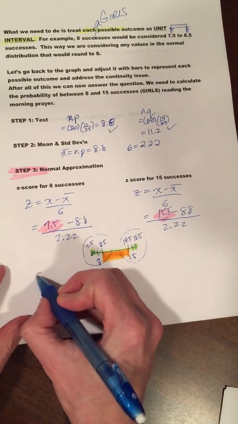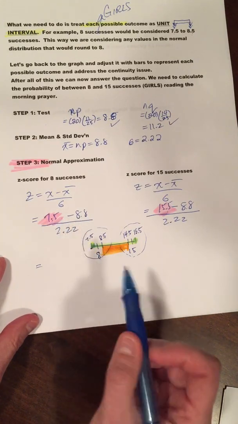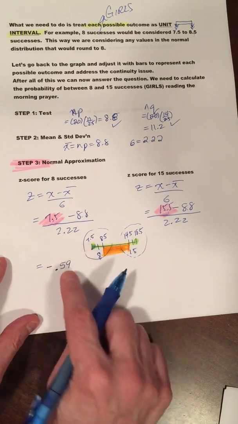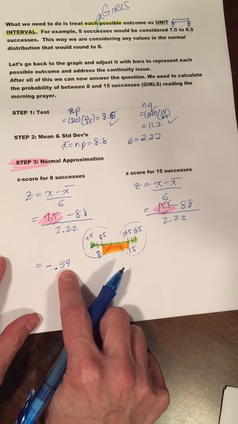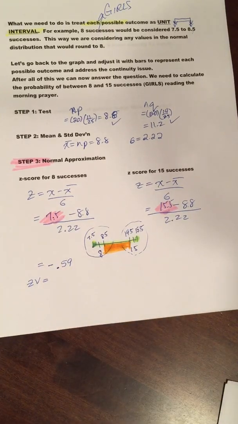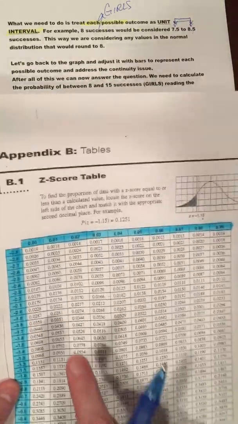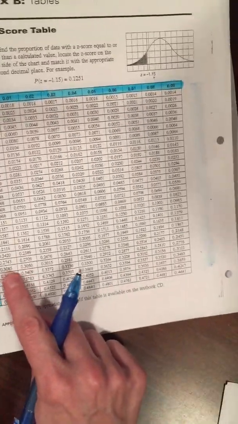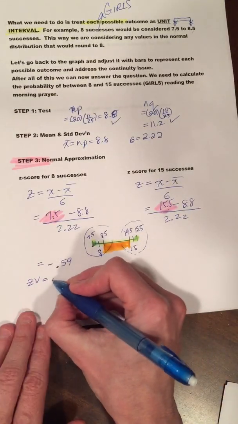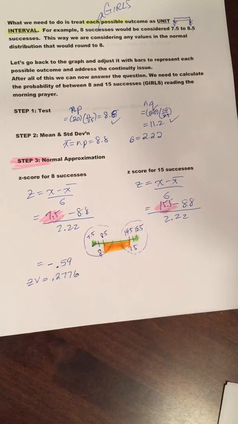Okay, I'm going to do my calculation, 7.5 minus 8.8 divided by 2.2. Remember, when you do your z-score, you only want 2 decimal places. I'm going to get out my z-score table, and I'm going to look for negative 5.9 on the chart. And when I do, I'm getting 27.76%.